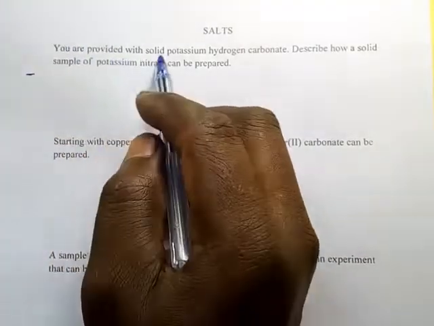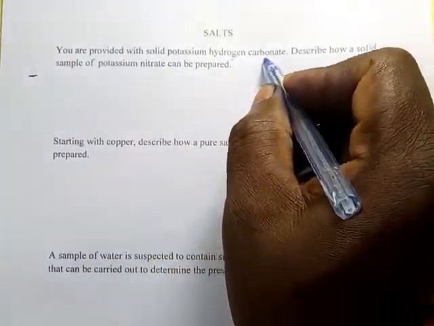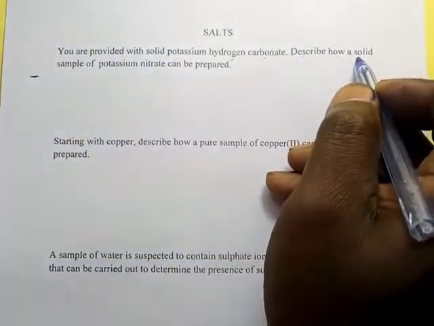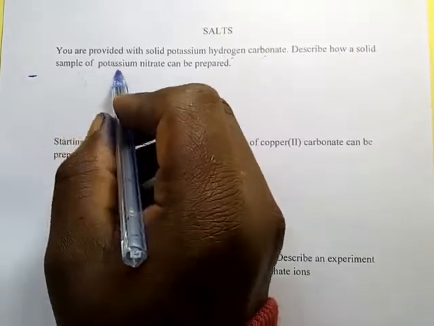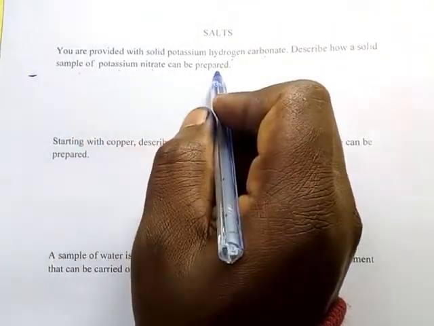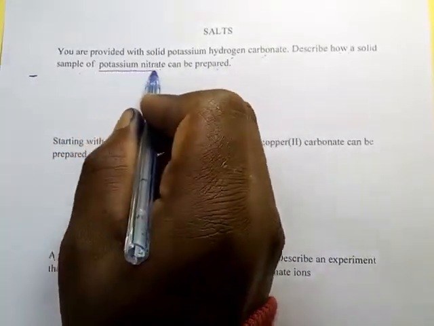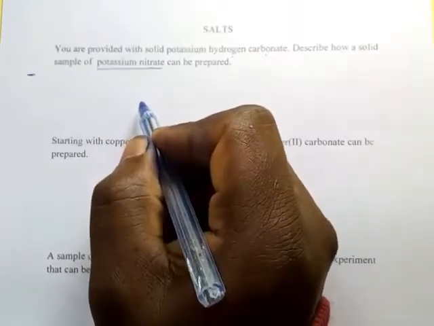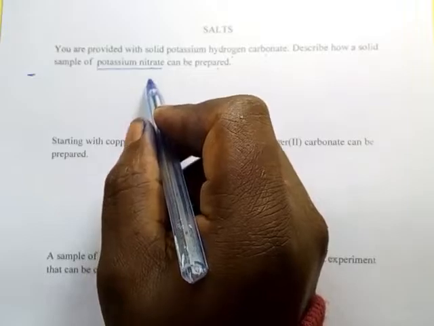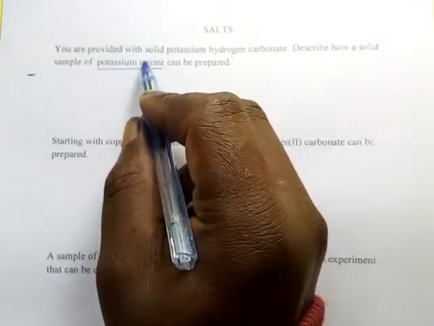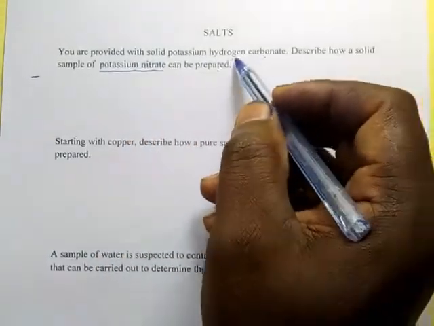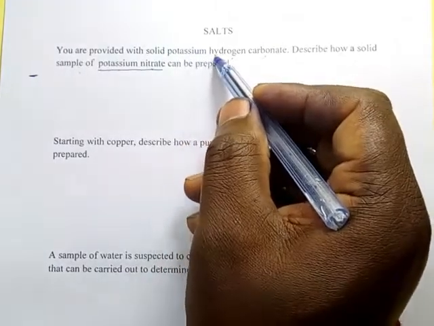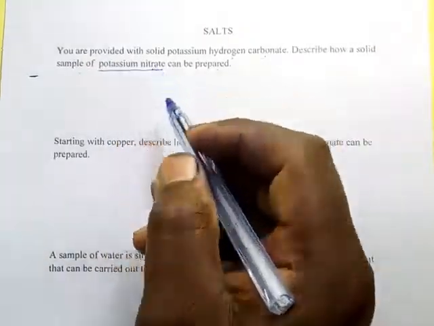You are provided with solid potassium hydrogen carbonate. Describe how a solid sample of potassium nitrate can be prepared. So we are preparing potassium nitrate. First, ask yourself, is potassium nitrate soluble or insoluble? It is soluble. Therefore, we can react nitric acid directly with potassium hydrogen carbonate to form potassium nitrate.